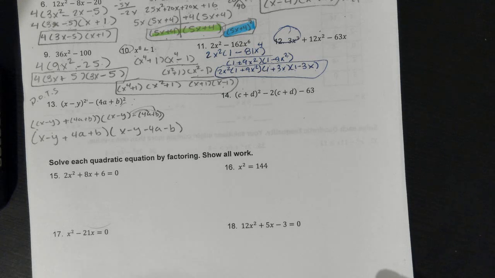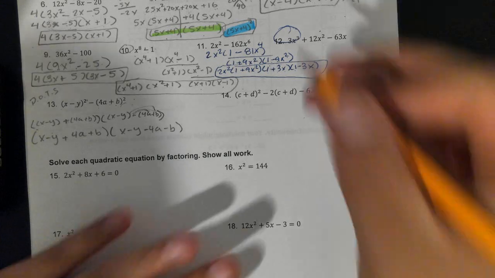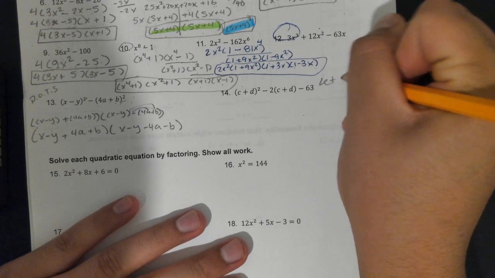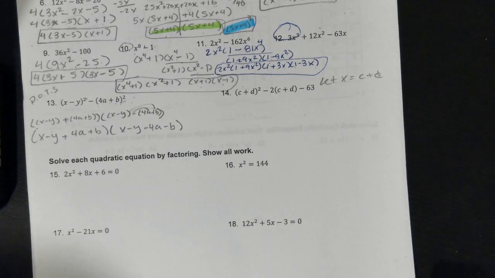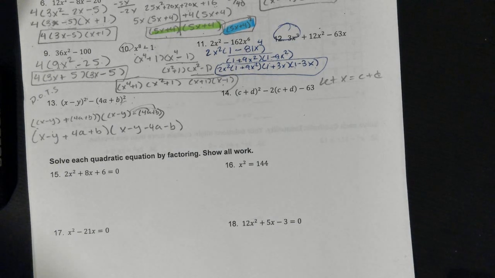Alright, so now on 14, let x equals c plus d. Let's replace the c plus d with an x so it makes it easier to factor, and then once you factor it, just replace it back with c plus d.